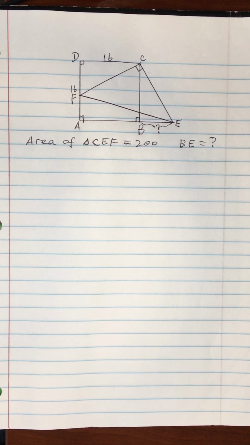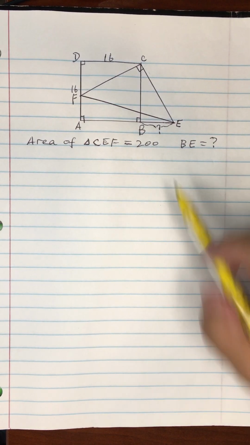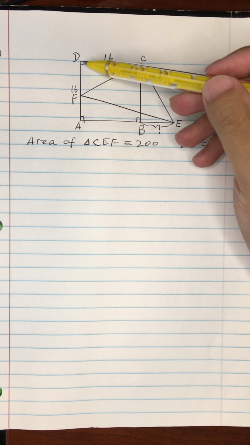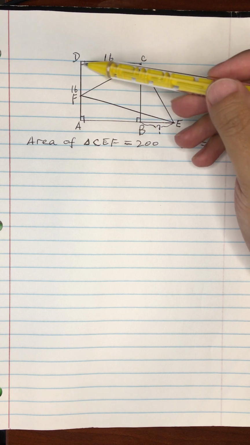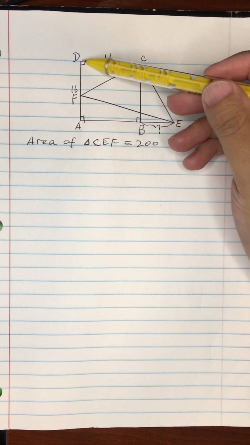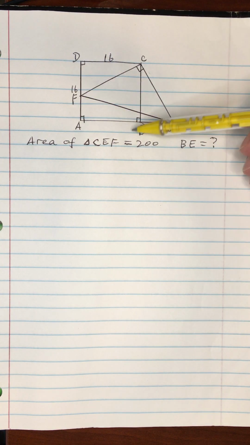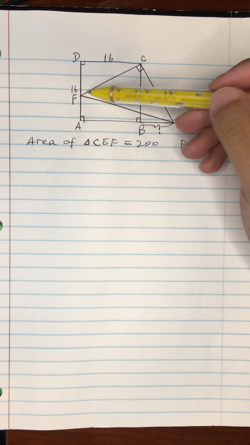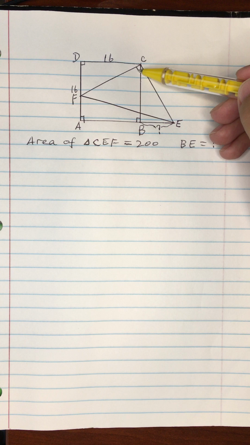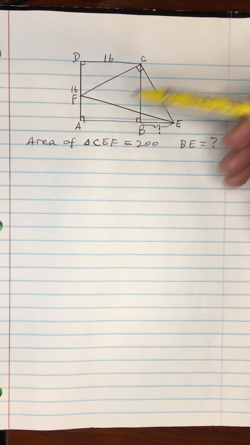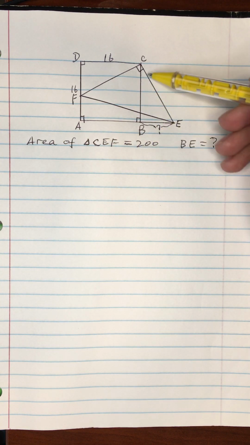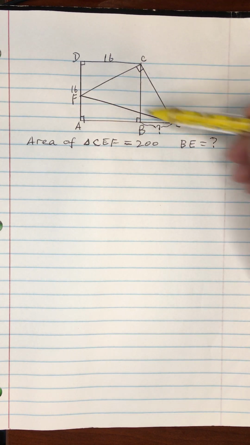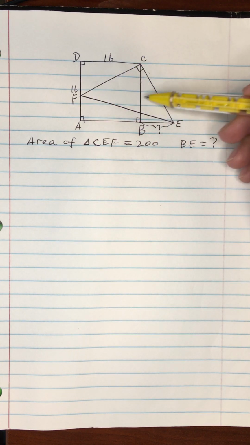Now let's solve this nice geometry problem. So we have a square ABCD with the side length 16, right? So this is 16, this is 16. And then we have a right angle triangle CEF, and this angle is 90 degrees. We know the area of triangle CEF is 200.